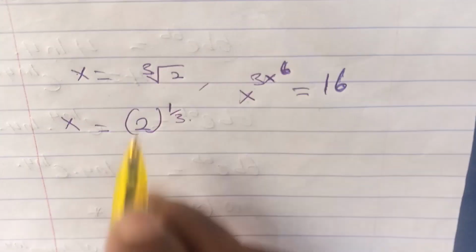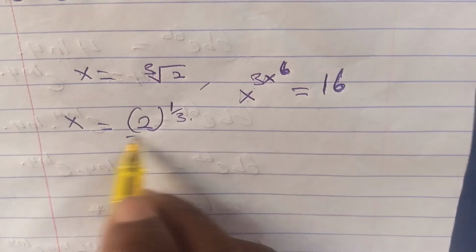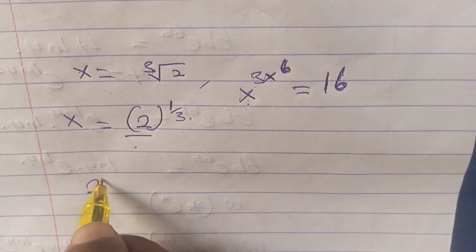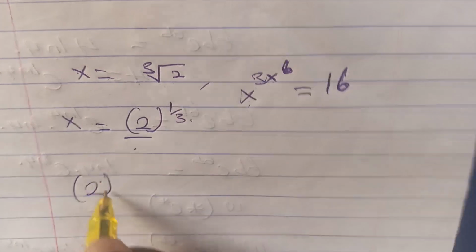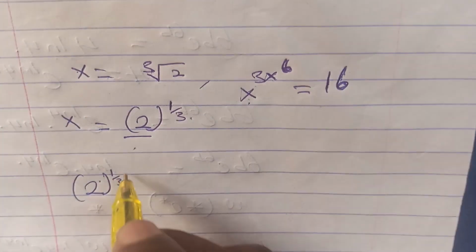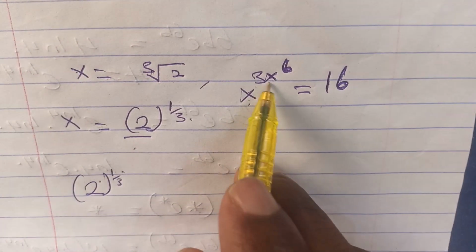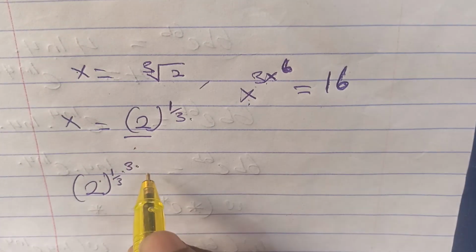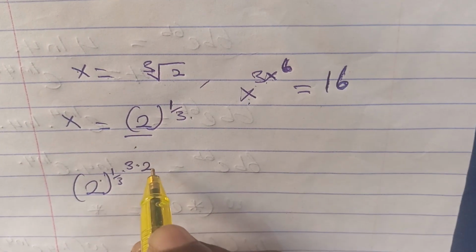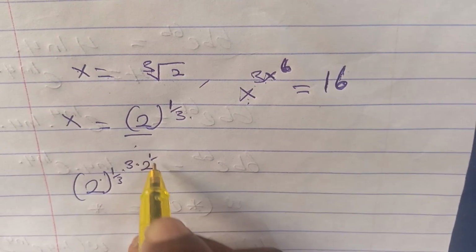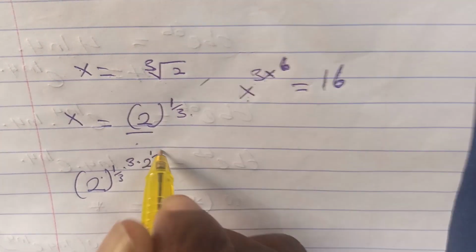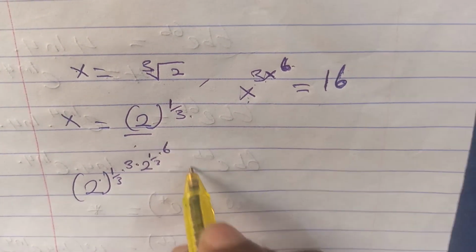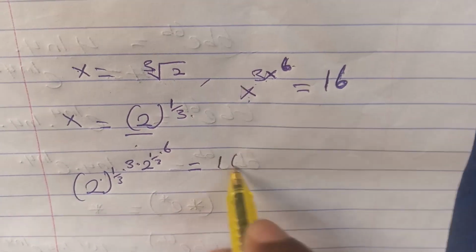If I substitute this into the equation, I'm going to have 2 to the power of 1 over 3 times 3, all to the power of 6, equals 16.